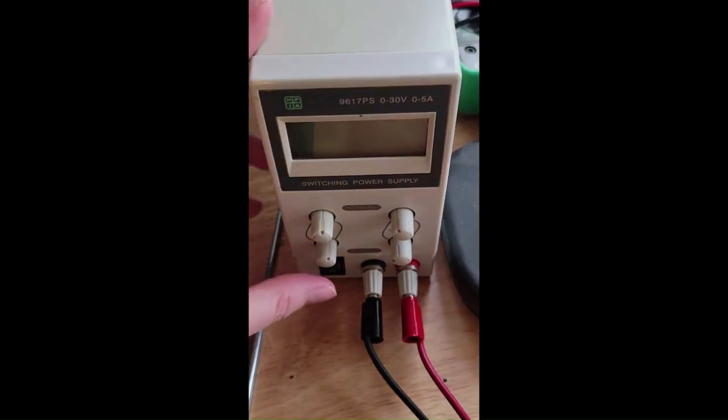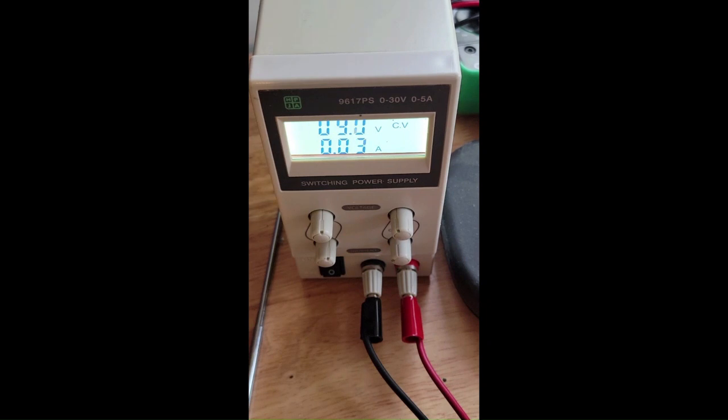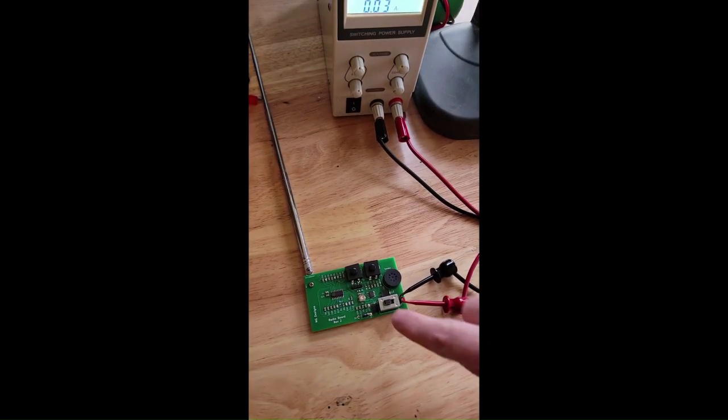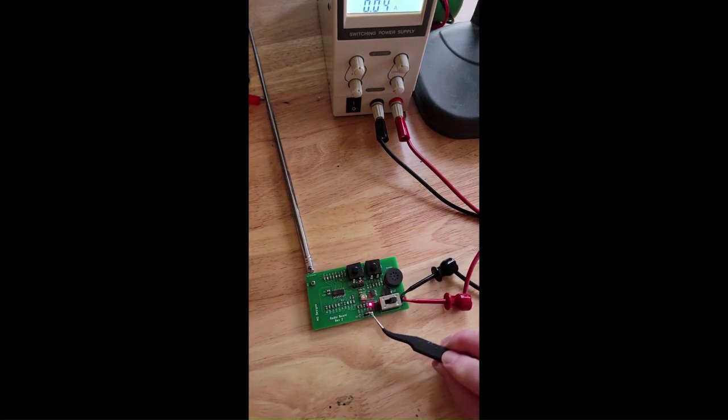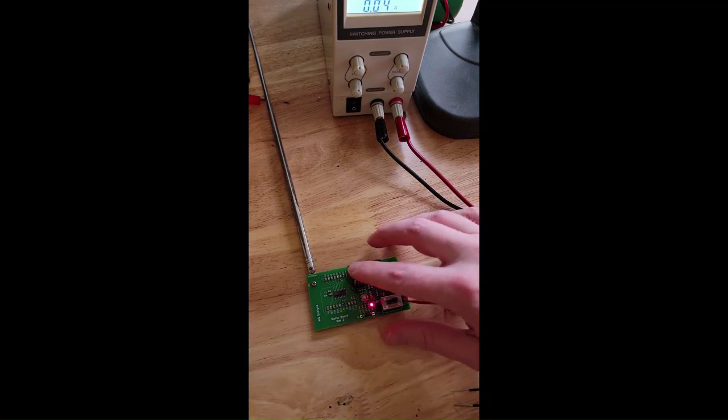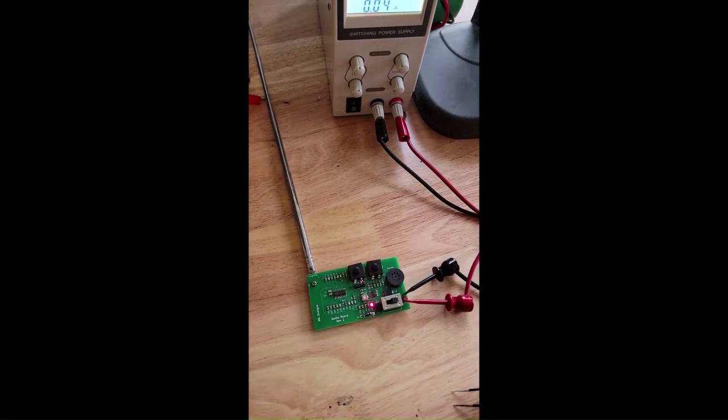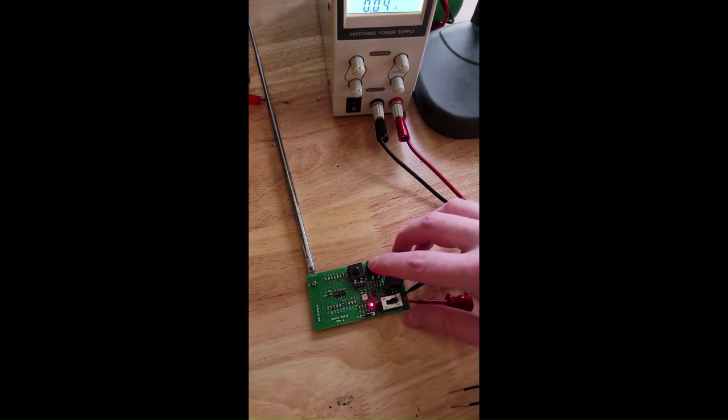Let's turn on the power supply. It's set to 9 volts. Power switch. You can see the LED. Here's the reset button. And now this changes radio channels.